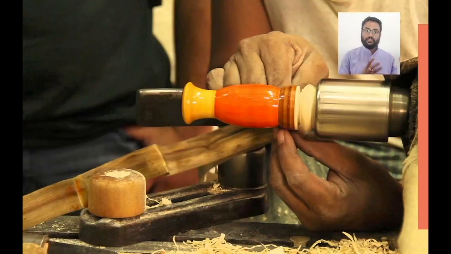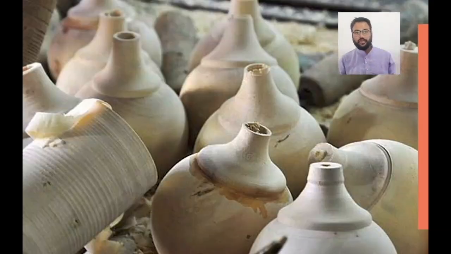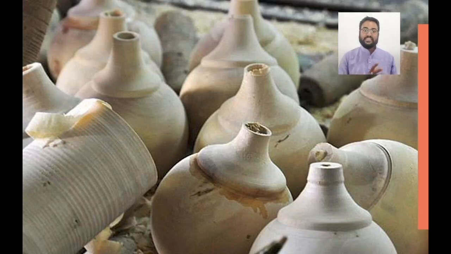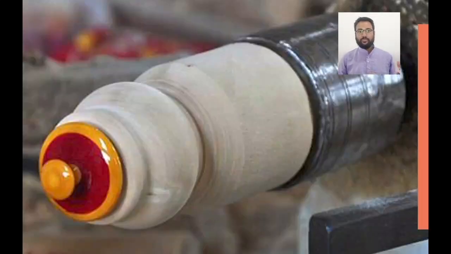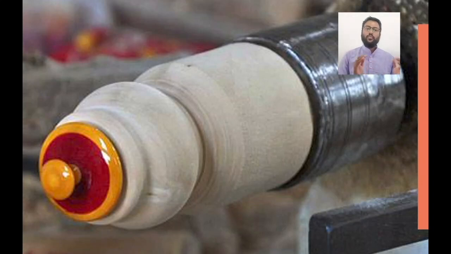The process of making a toy starts from procurement of the raw material, which is sourced from the local wood suppliers, and then it is seasoned for 1 to 3 months depending on the size of the wood. The seasoned wood is cut into different sizes according to the need. These small pieces are molded on a lathe machine with the help of different types of chisels. The wood is shaped in circular or oval shape as per the design. The form is then rubbed with sandpaper in order to smoothen the surface.